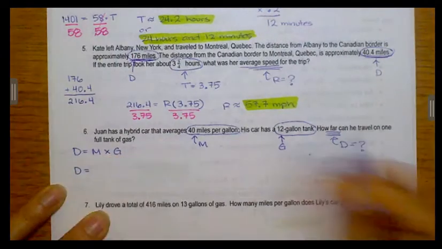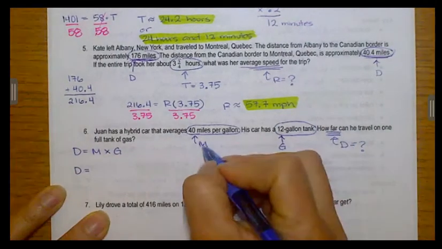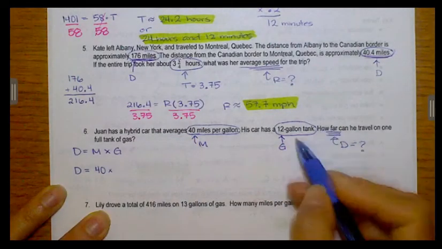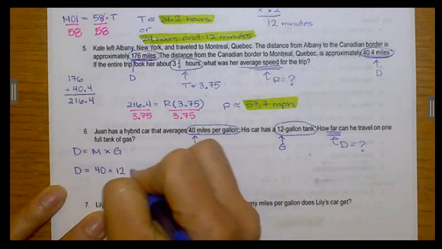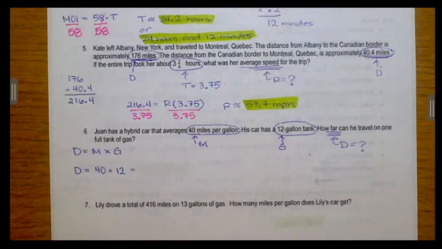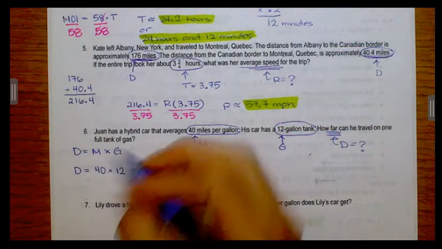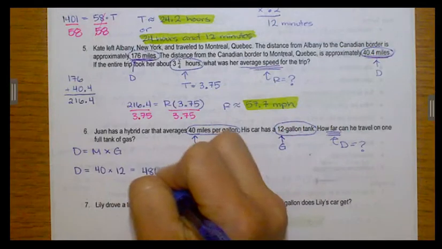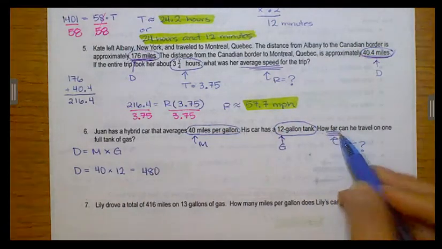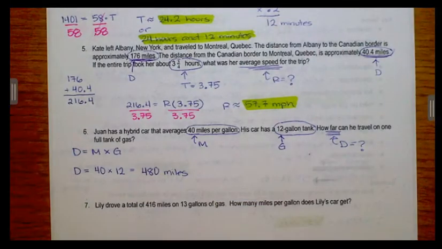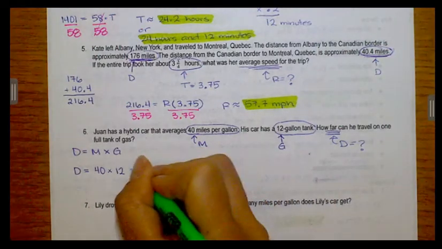So we're going to go ahead and plug in the values that we know. We don't know the distance because that was the question. The miles per gallon is 40 times the number of gallons of gas, which was 12. So let's go ahead and multiply, see what we get. 40 times 12 is giving us 480. And remember, it's asking us how far, so our answer is going to be in miles. He can travel 480 miles on one full tank of gas.